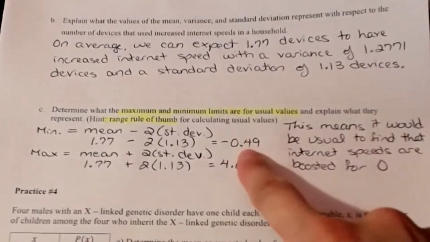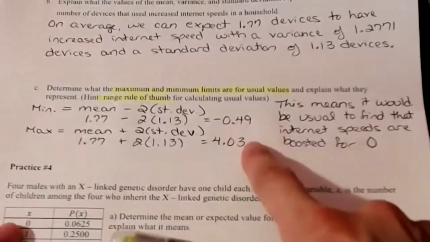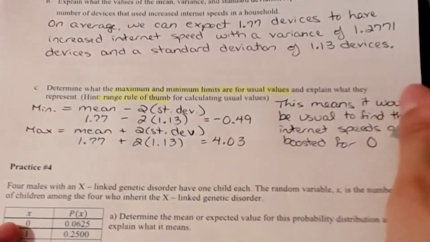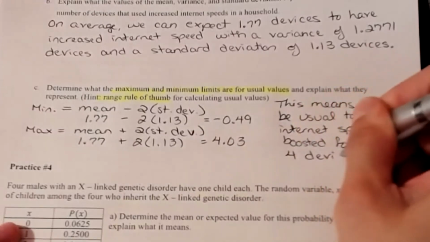You can't have negative devices, so this negative 0.49 is outside of 0, so we can include 0 in our range. Internet speeds are boosted for 0 to 4 devices.